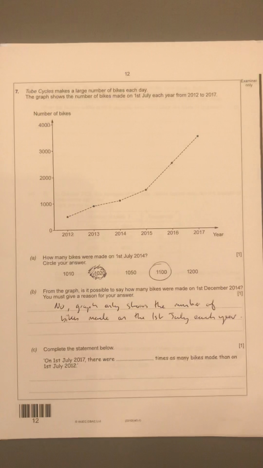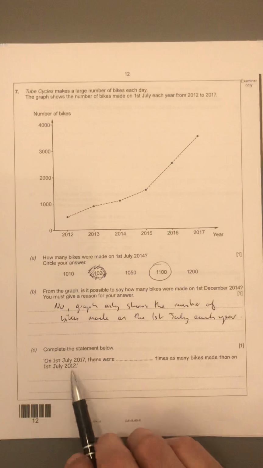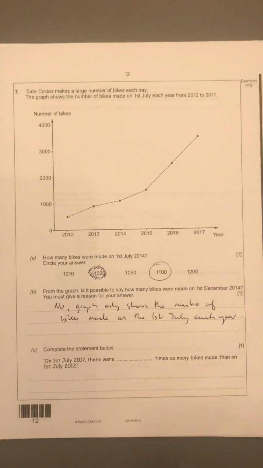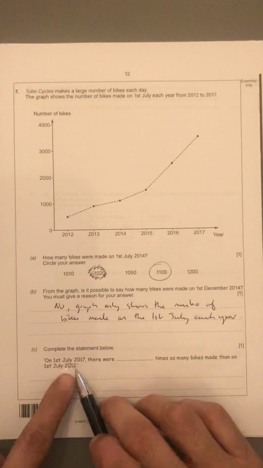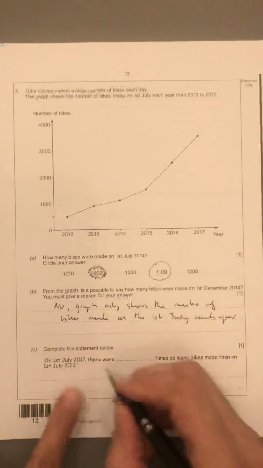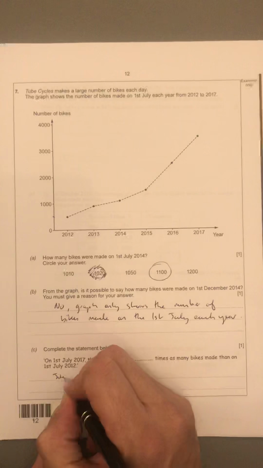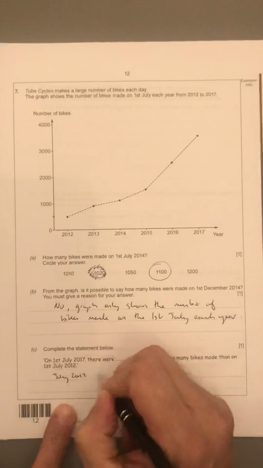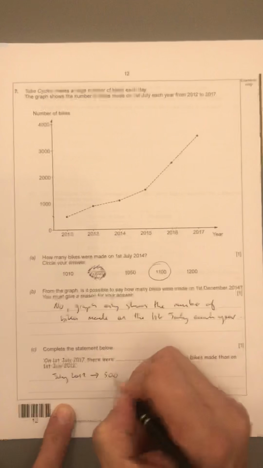Okay, part C, complete the statement below. On the 1st of July 2017, there were something times as many bikes made as on the 1st of July 2012. So if we find out how many bikes were made on the 1st of July 2012, I think that's 500. So in July 2012, we've got 500 bikes.